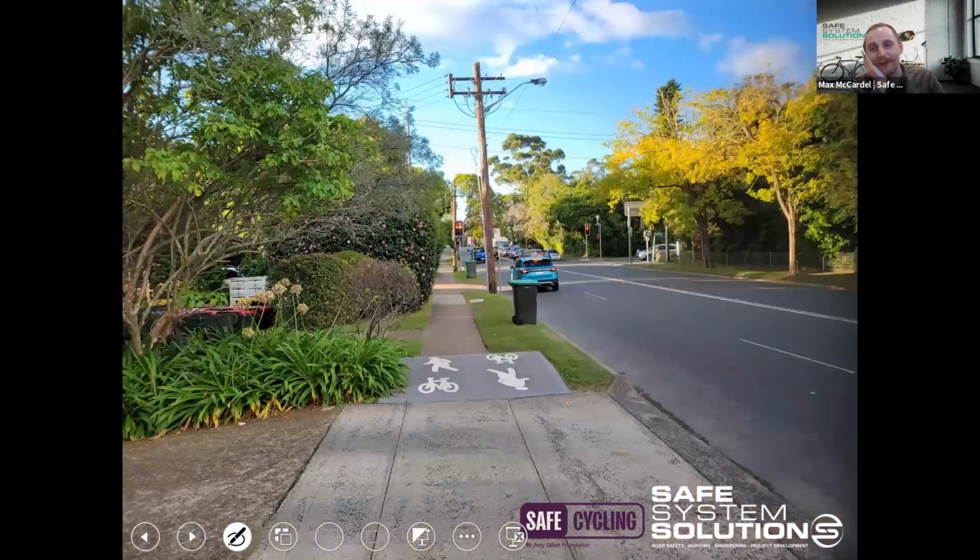And another photo that they sent us is this. It's kind of a rule of thumb: if you can't fit the stencil for your pedestrian and bicycle symbol, then it's probably too narrow a path. So this one is a little bit of a strange example.